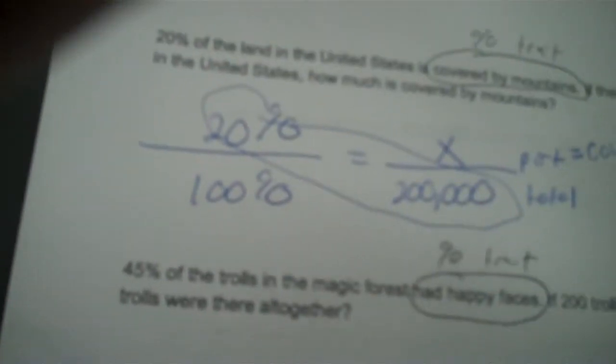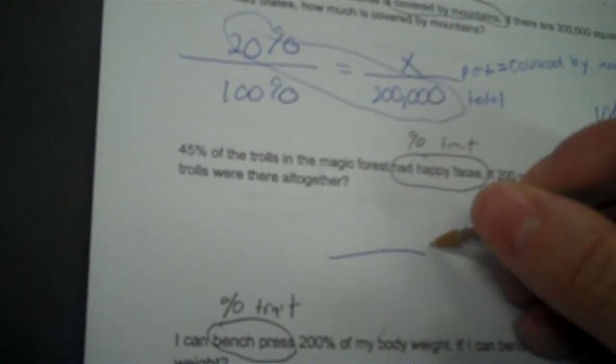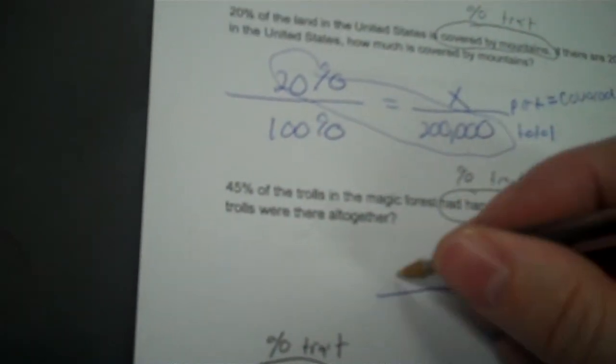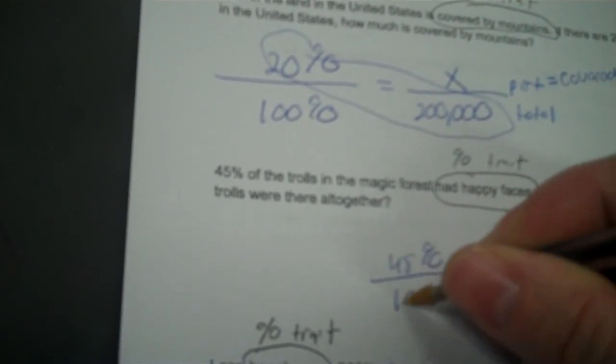This is a dumb one. I'm not sure why I wrote a stupid problem like this. 45% of the trolls in the Magic Forest had happy faces. If 200 trolls had happy faces, how many trolls were there all together? Okay. So you have 45% to 100%.